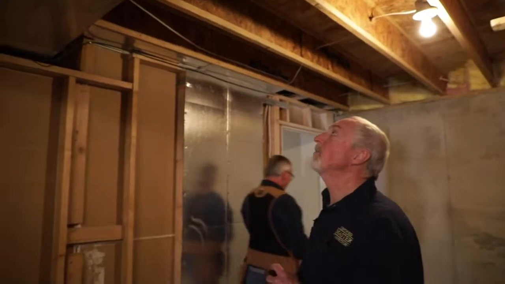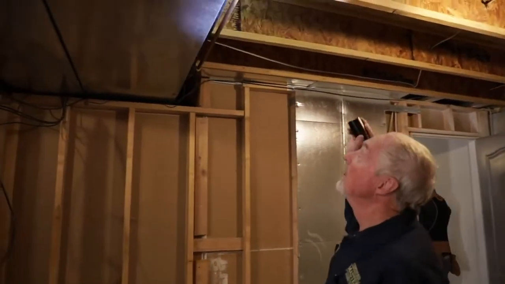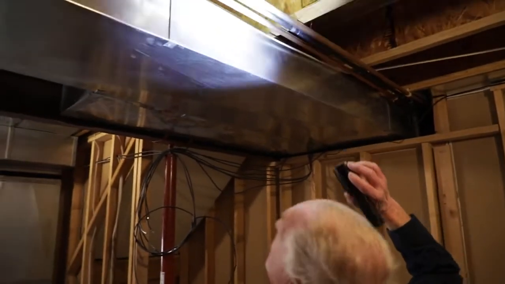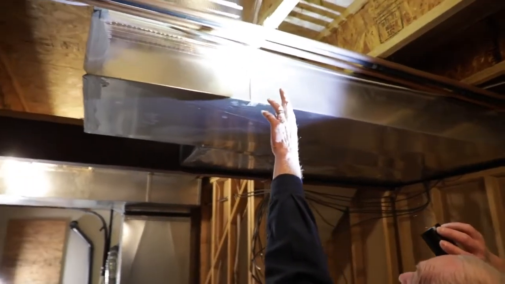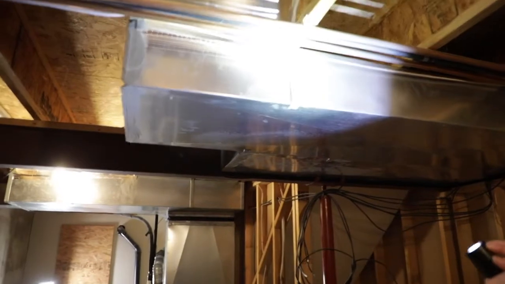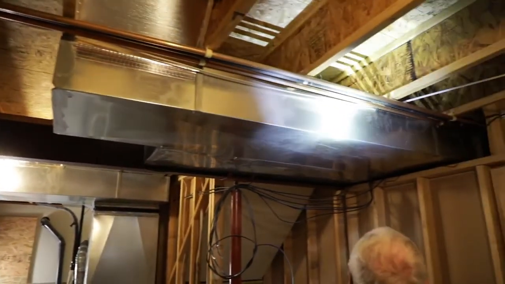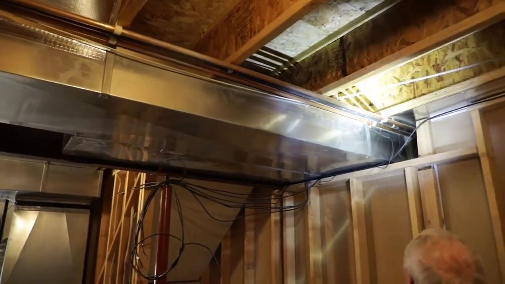We want to see copper strapped with copper. Here they used a steel strap on the gas line, which is fine, and then they used plastic straps for the copper, which is perfect. So they did this correctly here, so we're very happy with that.